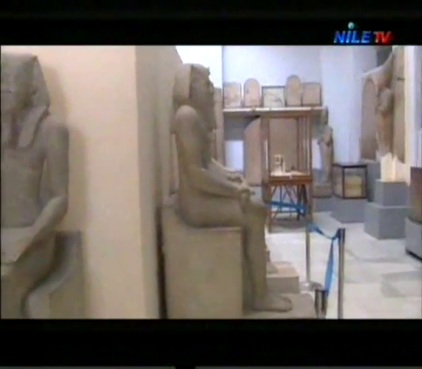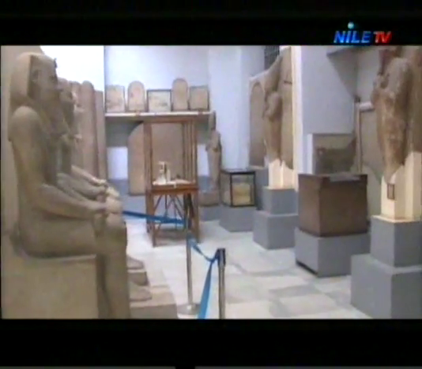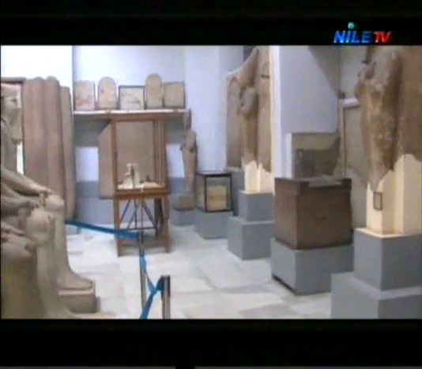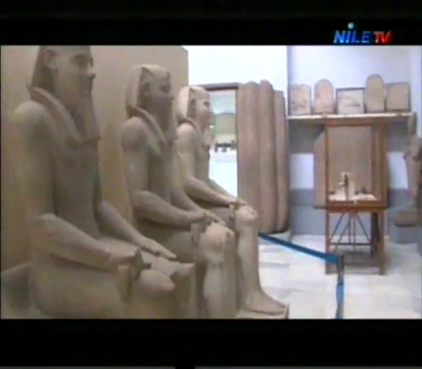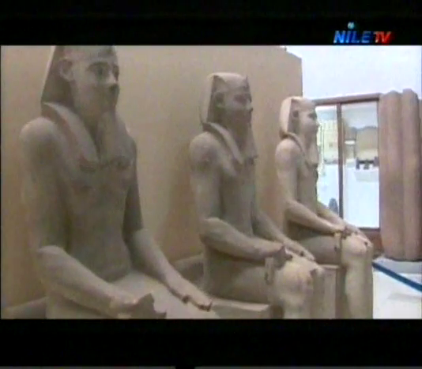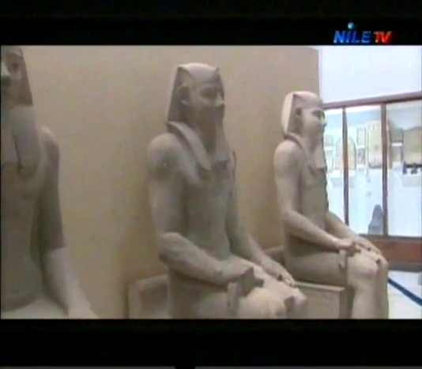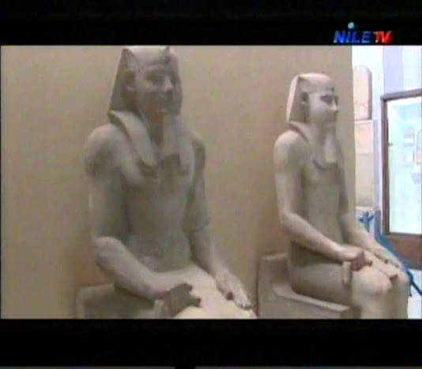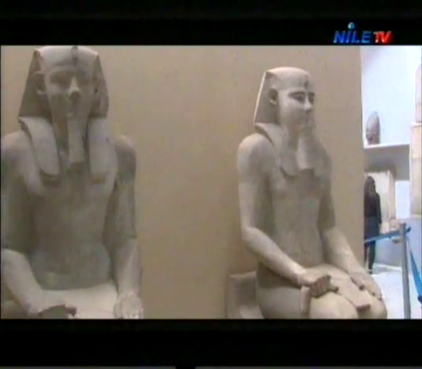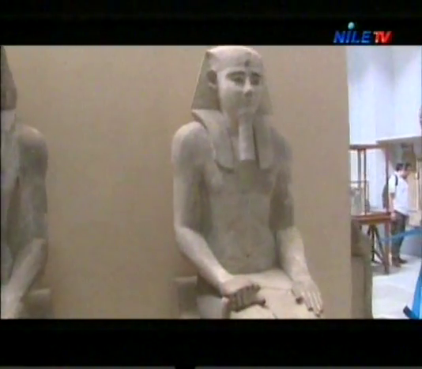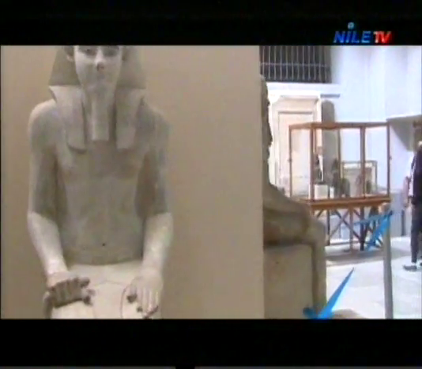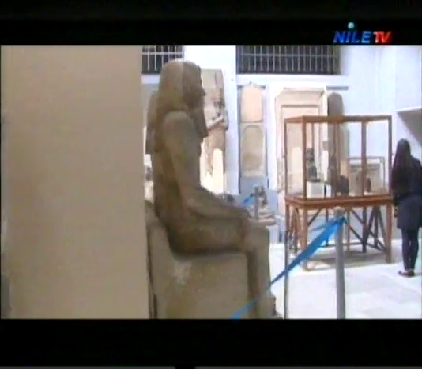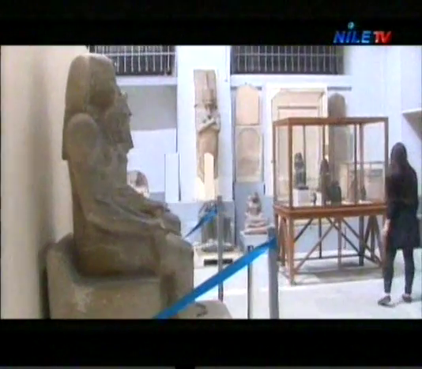If you look at these beautiful statues, all of them are made out of limestone, and you can see that the king here is represented wearing the royal headdress, which was called the nemes, and on the forehead you can see the representation of the cobra. The cobra was the goddess of protection in ancient Egyptian civilization because it has 24 hours opened eyes. If you look at the facial features of these statues, you can see that they are identical, and this shows again the skillful art of the ancient Egyptians.